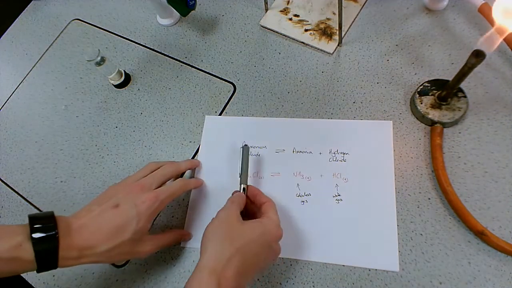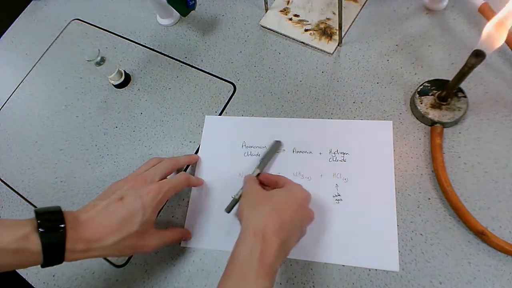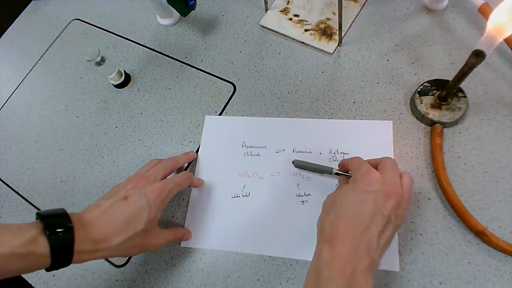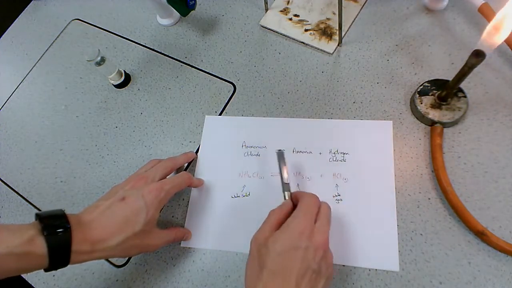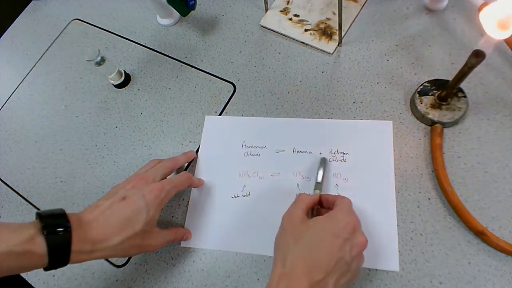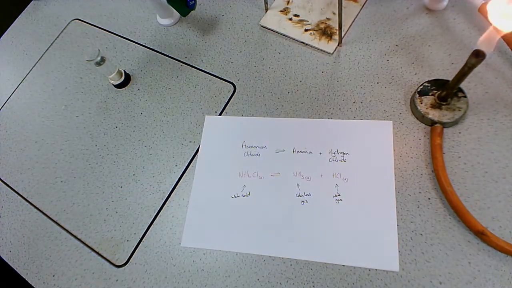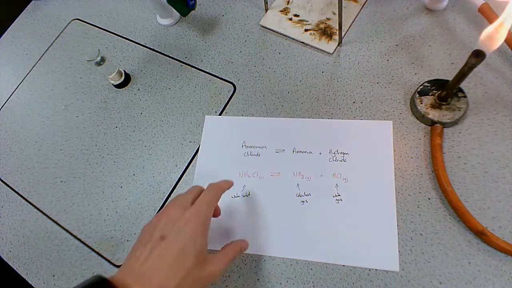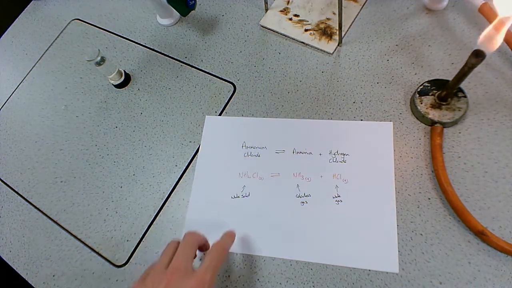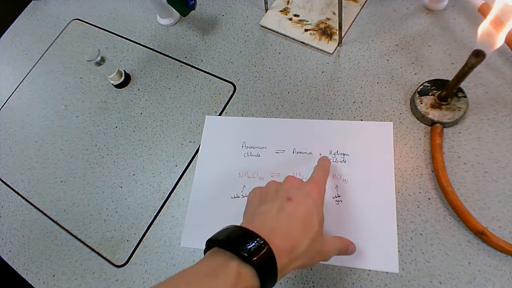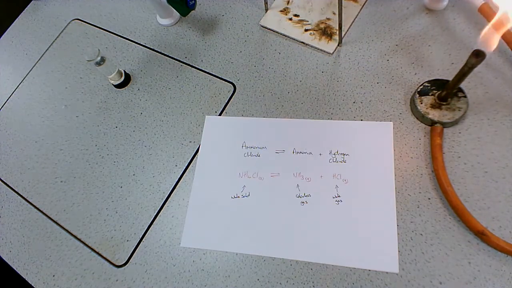So you could have the reaction occurring in the forwards direction, ammonium chloride breaking down into ammonia and hydrogen chloride, but it could also occur in the reverse direction, backwards, where ammonia and hydrogen chloride reform into ammonium chloride. So this is a reversible reaction, and we can cause this reaction to take place by changing the temperature. So if we heat up some ammonium chloride, it will thermally decompose into ammonia and hydrogen chloride. And if we cool down that ammonia and hydrogen chloride, it will reform into ammonium chloride.